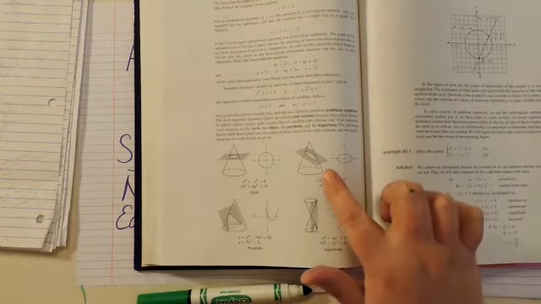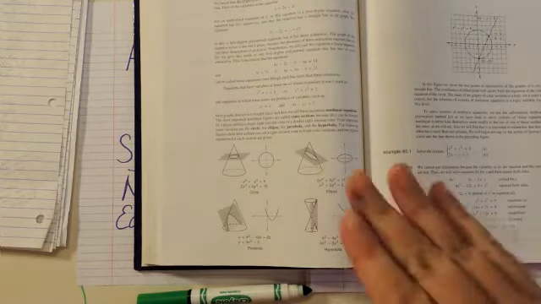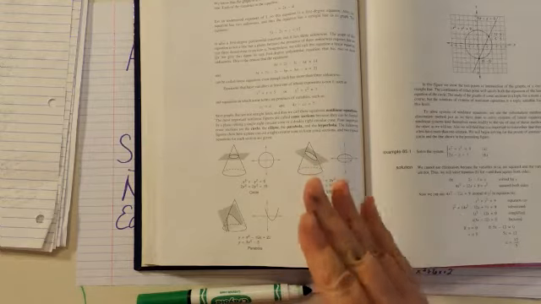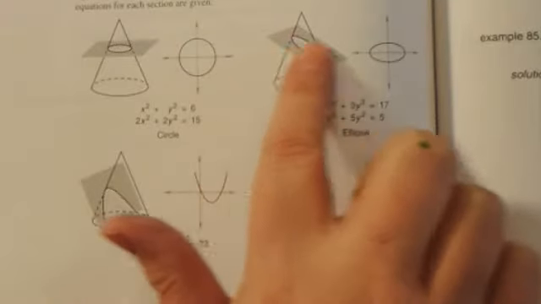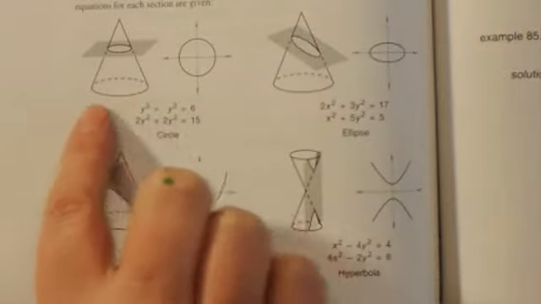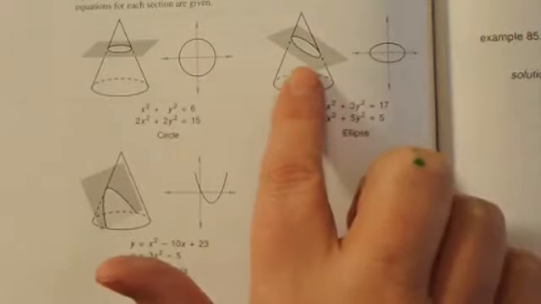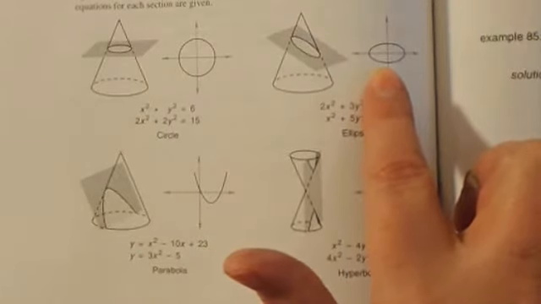If the plane bisects the cone somewhere up at the top, so it's not actually touching the base, but it does it at an angle, and the plane of the bisection is not parallel to the base, then it actually makes an oval or an ellipse.